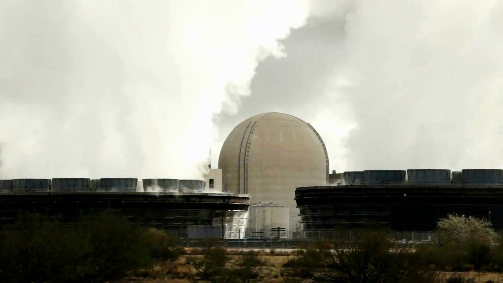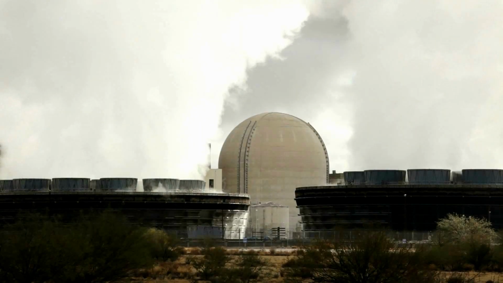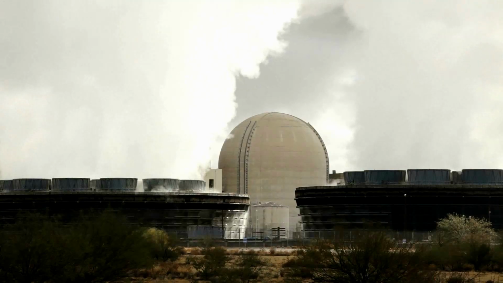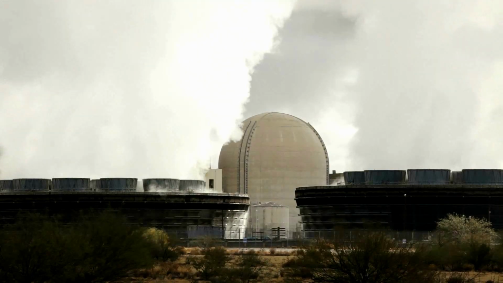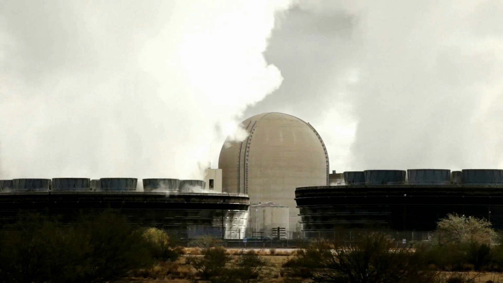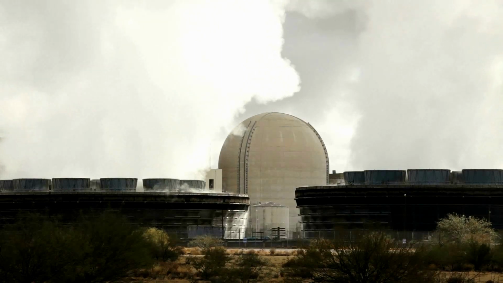I hope you now understand exactly how a pressurized water reactor works, all of the main parts that make up a PWR power plant, and how they work together to generate electricity.